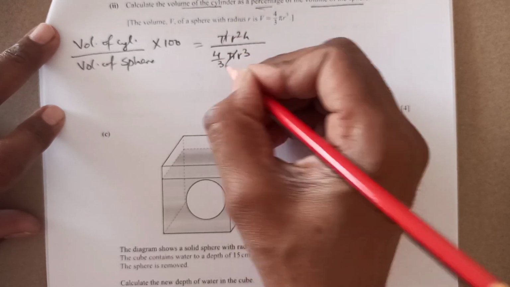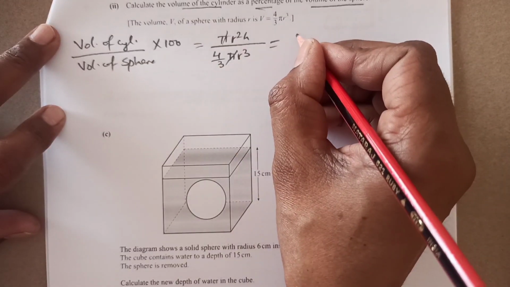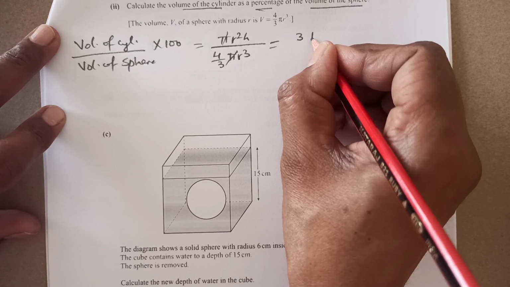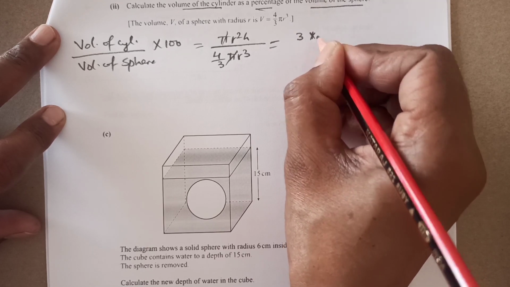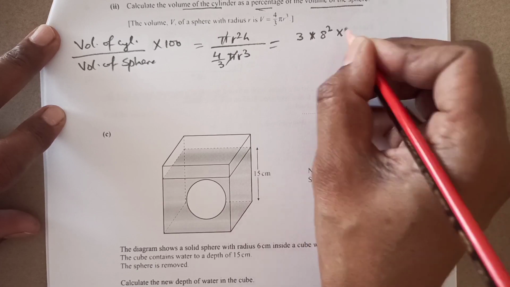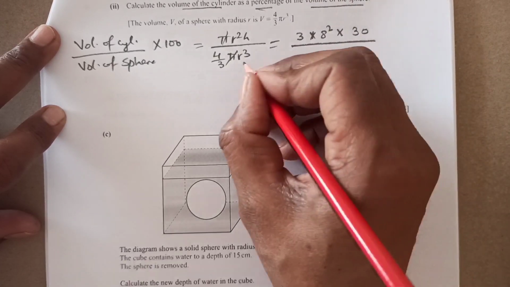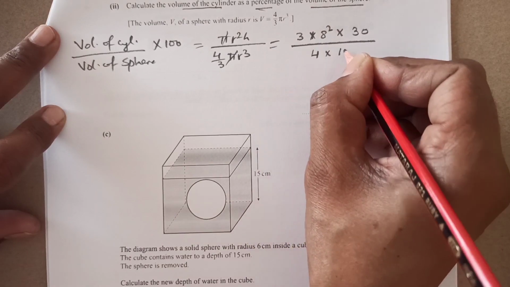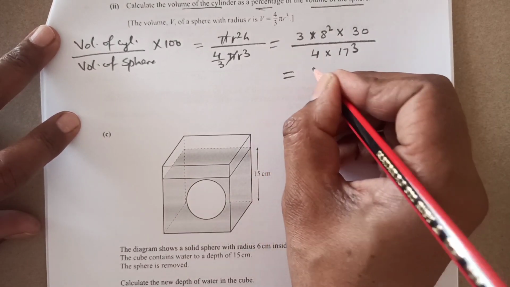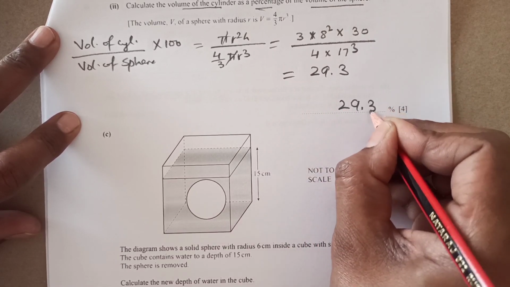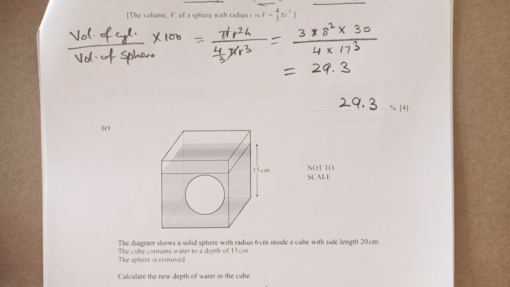So pi and pi get cancelled. This 3 will go up there: 3 r squared. Do we have r? Yes, r is 8. And then 30, that's the height. Then this 4 r cubed, r is 17 cubed. So once you calculate, this is 29.3. So 29.3 is going to be the answer, right?